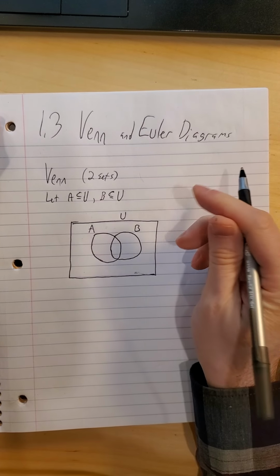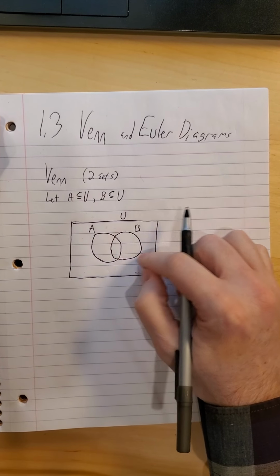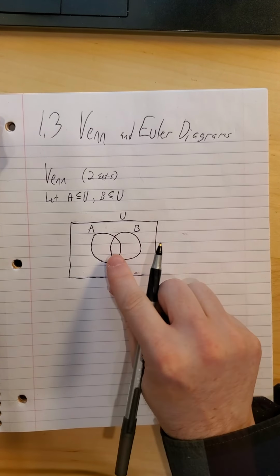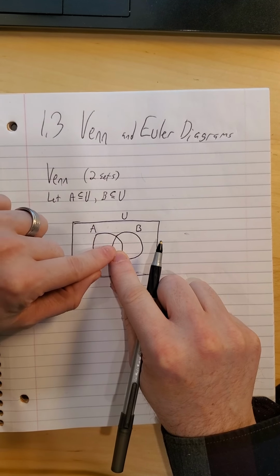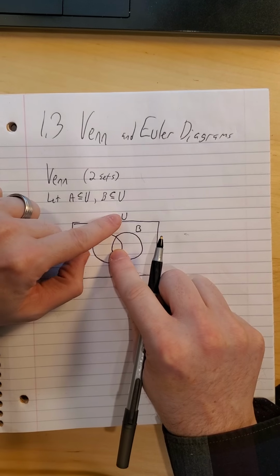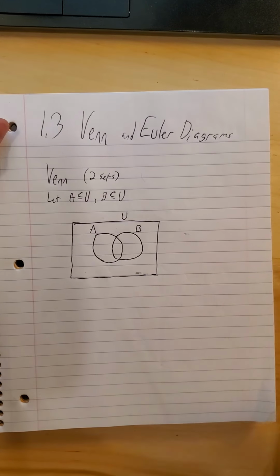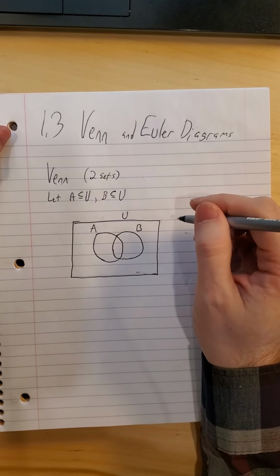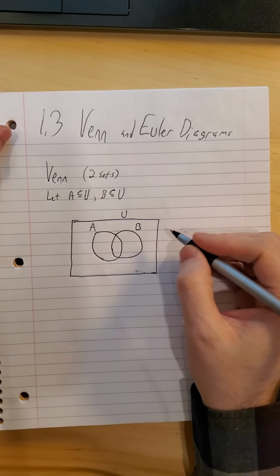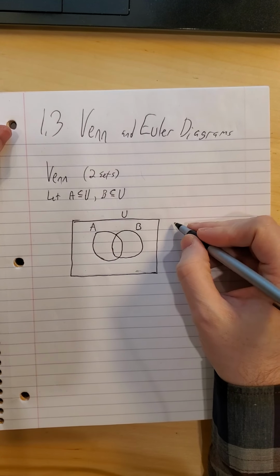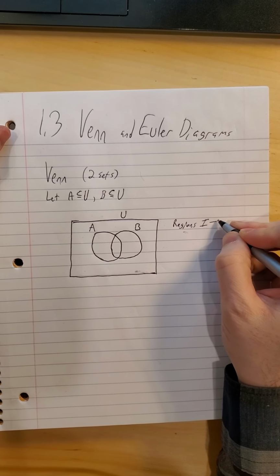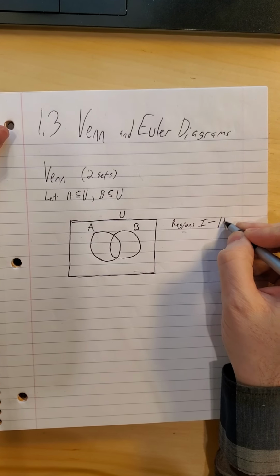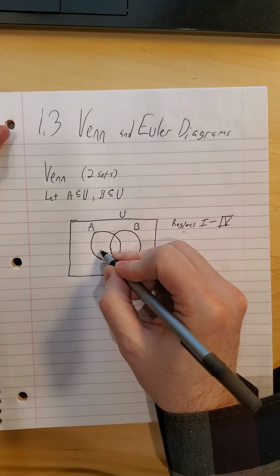So there is set B. So everything in the second circle is in set B. Everything in the overlap is in all 3. It's within set A, it's within set B, and it's within the universal set. So we've basically cut this into 4 distinct regions, regions 1 through 4.